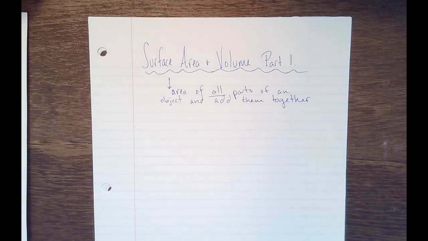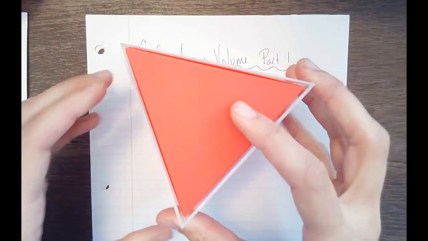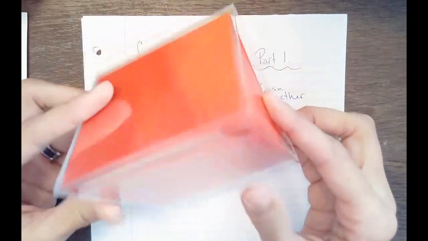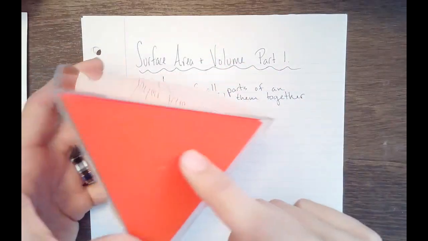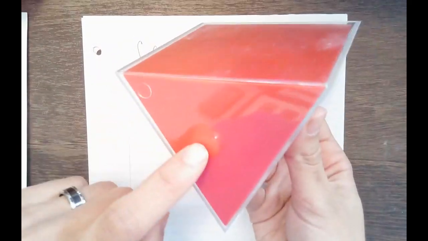So what I mean is, if we were looking at this type of shape right here, you see a triangle and then another triangle, right? And then we have these rectangles on the side.